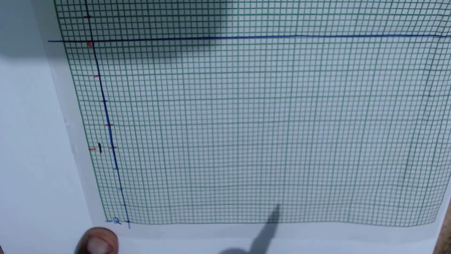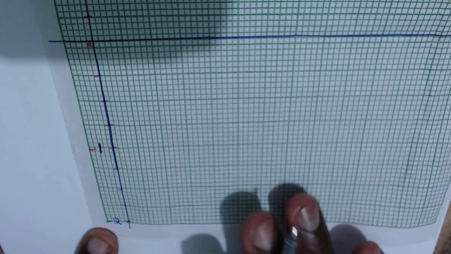So for every 4 centimeters, that represents 1. That is the scale on the y-axis.